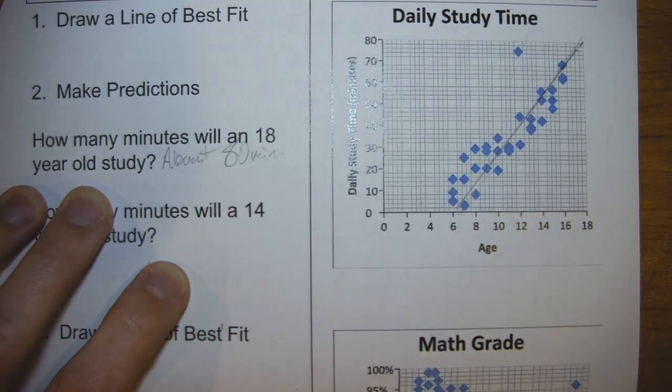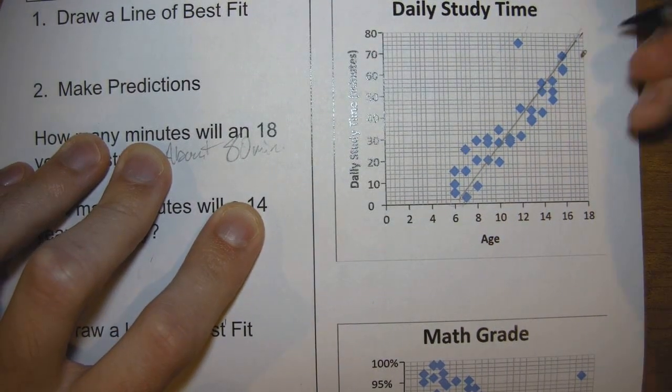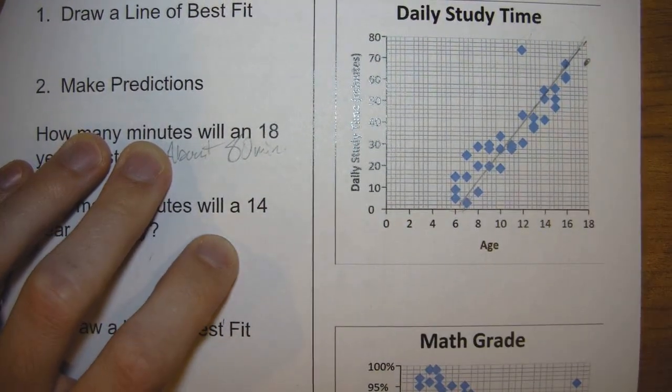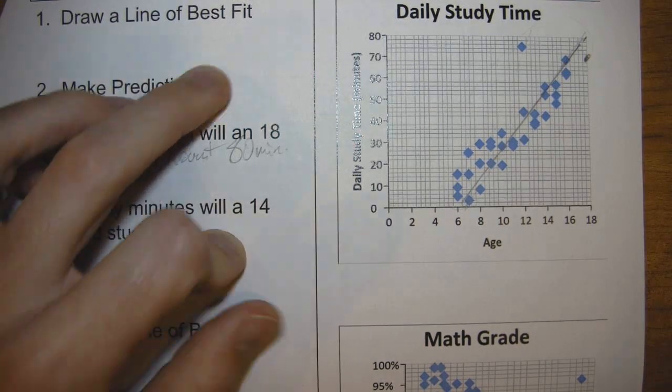Well, let's talk about other values that could work. For example, maybe your line puts it more at 70 minutes. Okay, would that be acceptable? Well, that point seems to pretty well follow things. Yeah, if you said 70, I'd take that answer.